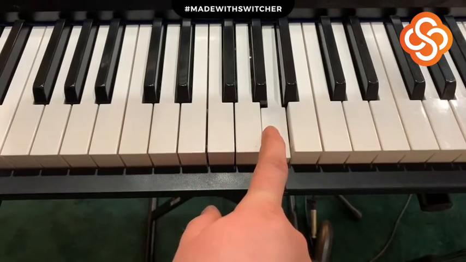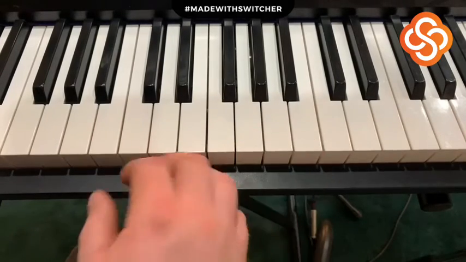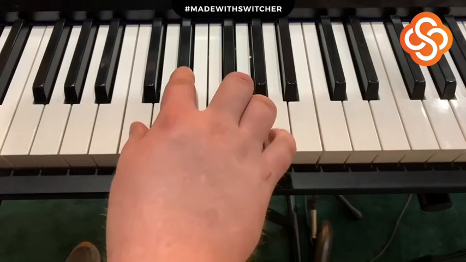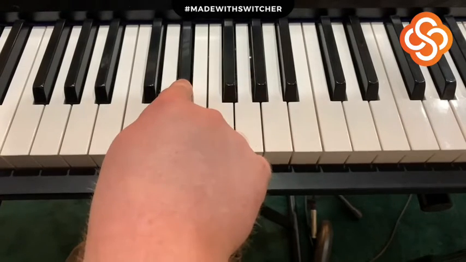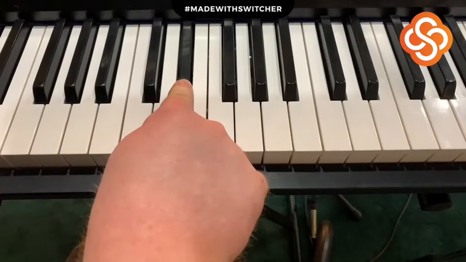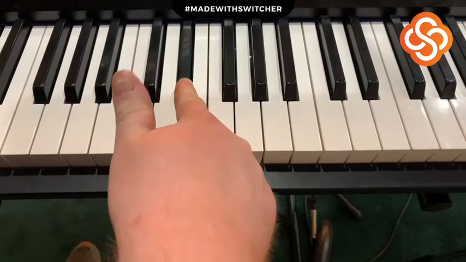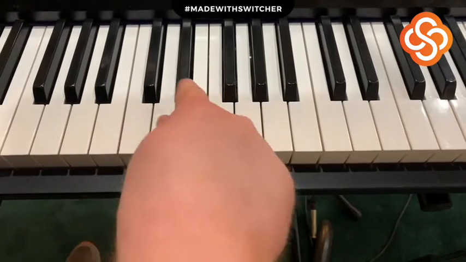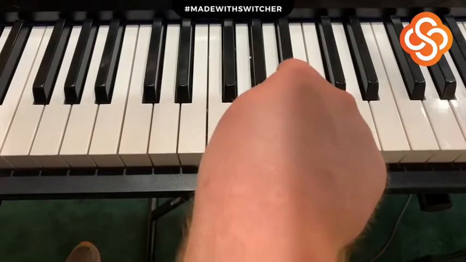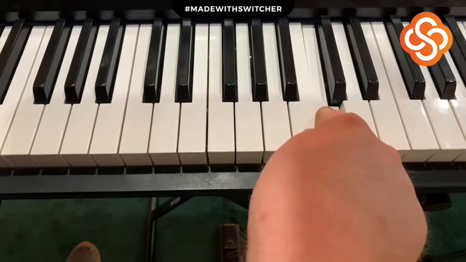Now let's try this in a different key. Let's go to, say, E flat. We'll start here with E flat. Now this is the E flat major scale. We're going to find the relative minor and then go from there. So 1, 2, 3, 4, 5, 6.